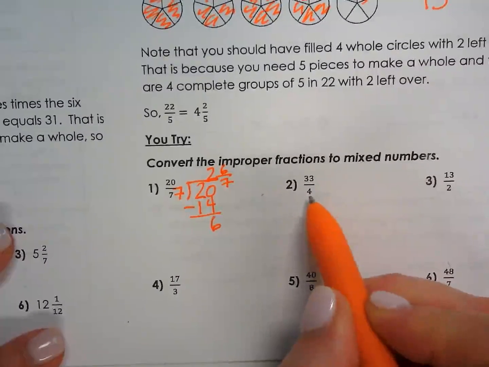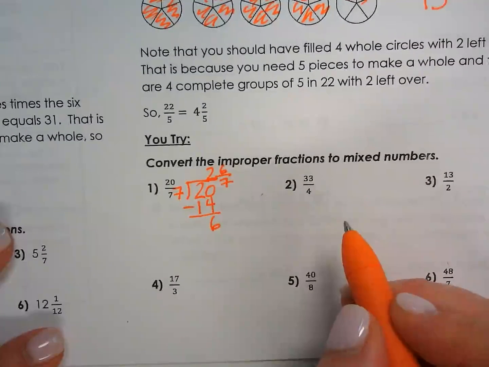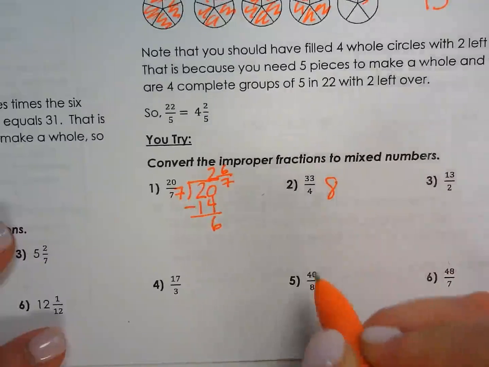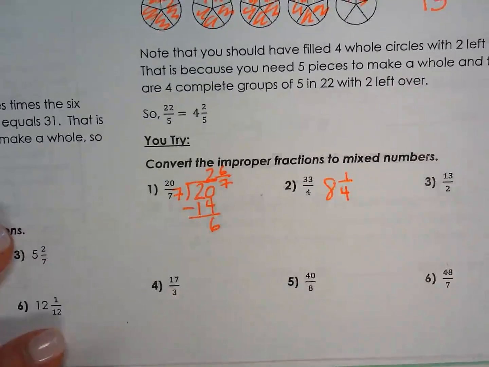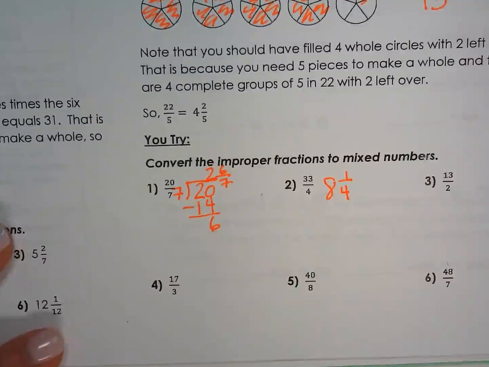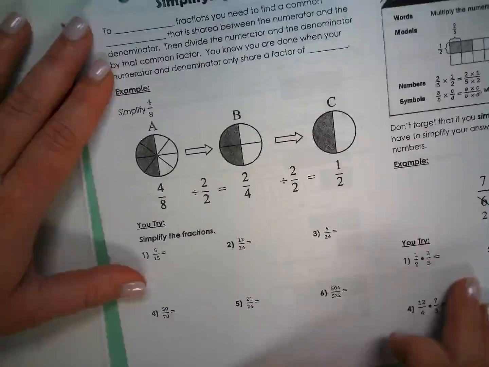You can ask yourself, how many 4s into 33? Well, if you know that 4 times 8 is 32, that would leave us with 1 extra piece when I needed 4 to make another whole. Okay? Now let's take a quick look at how we simplify fractions.